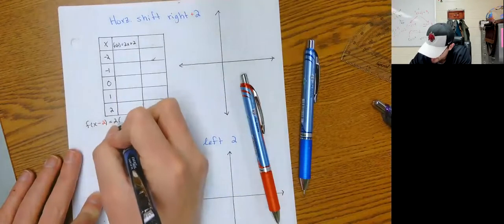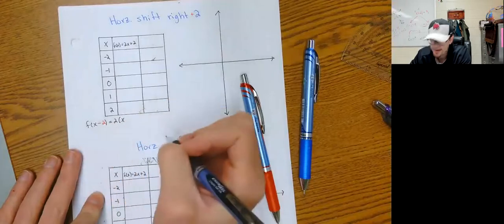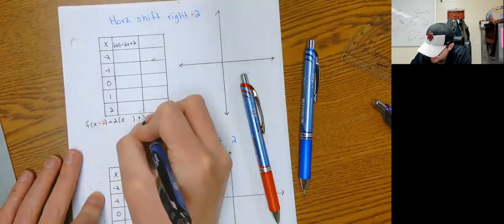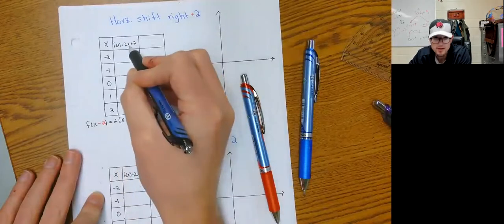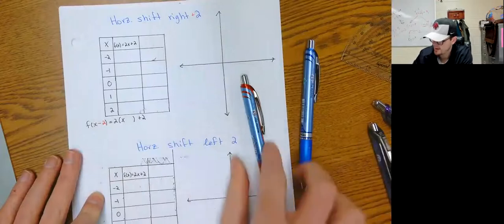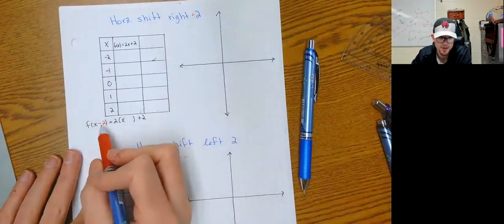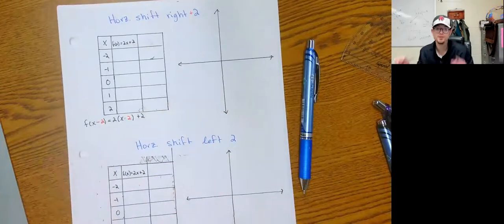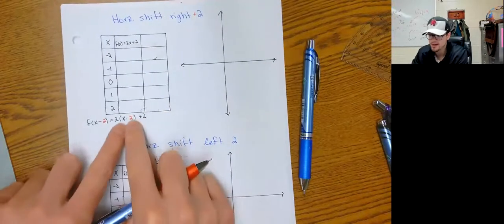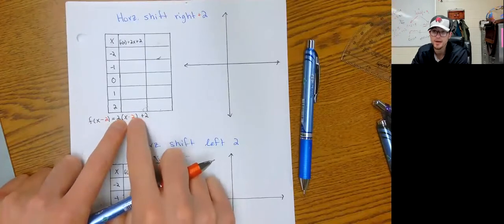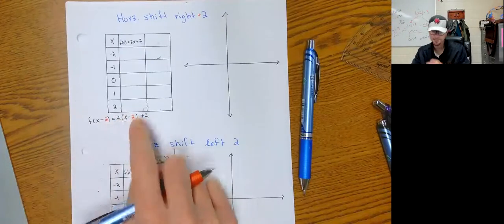So I put parentheses around only the variable. Nothing else is inside the parentheses. So this x minus 2 is happening only to the x. I am not subtracting the entire function. I'm subtracting only to the variable, the input.